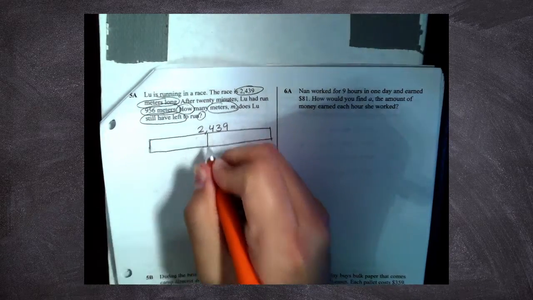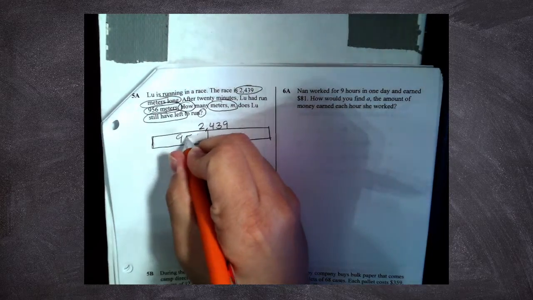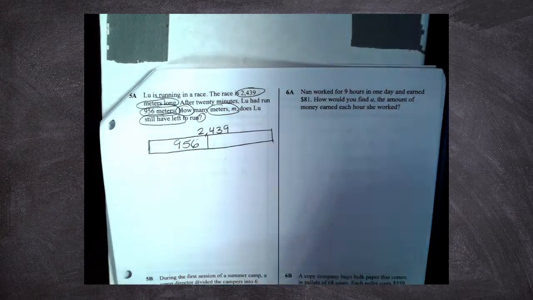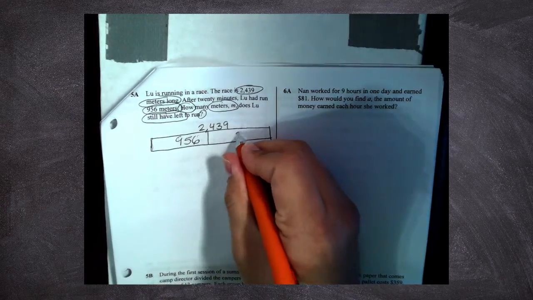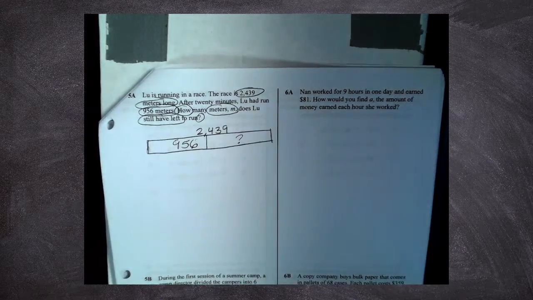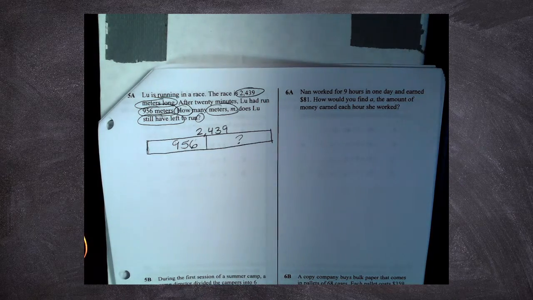Lou already ran 956 meters. They want to know, well, what's left? How could I figure out what's left? What operation would help me? If I want to take away the part that Lou has already run, find out whatever is left over, what could I do?